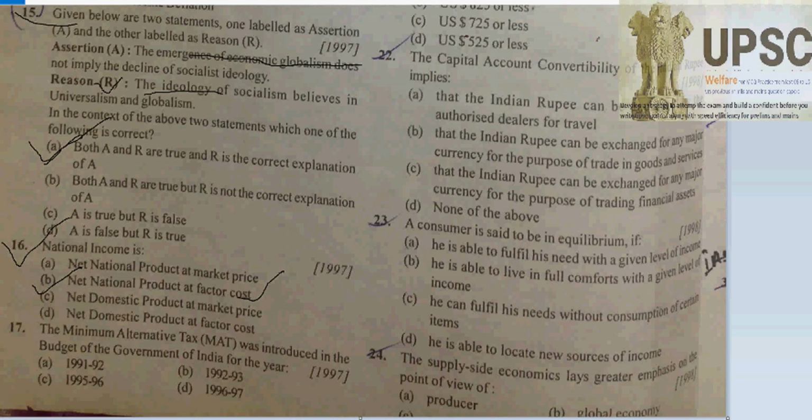Question 70, MAT. MAT stands for, of course, Minimum Alternative Tax, introduced in the budget of the Government of India for which year? MAT was introduced, as we know, in 1996-97.